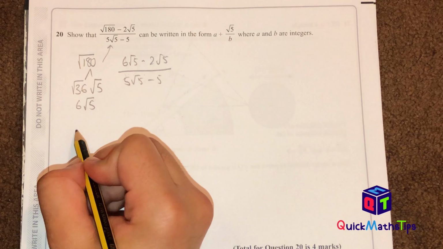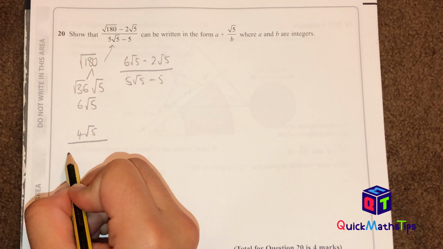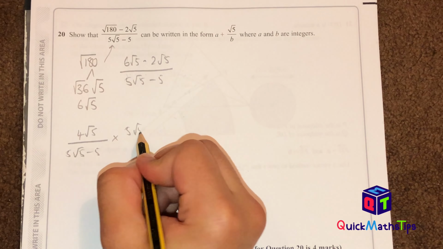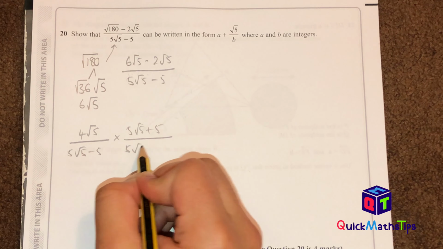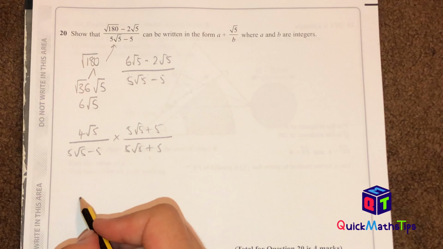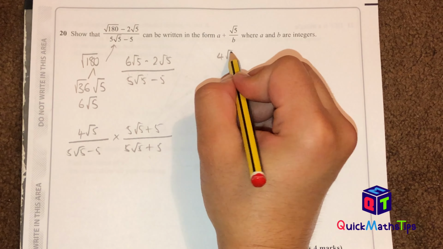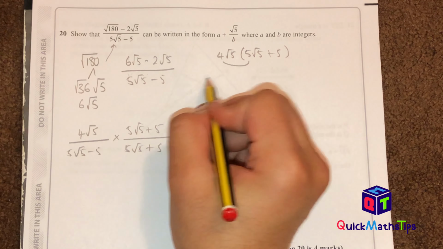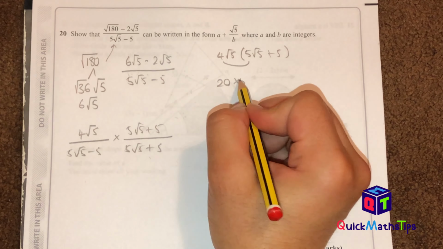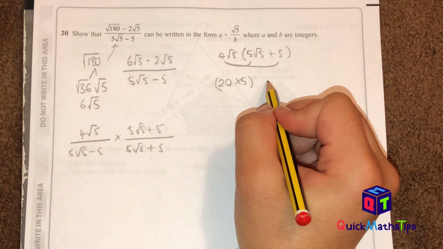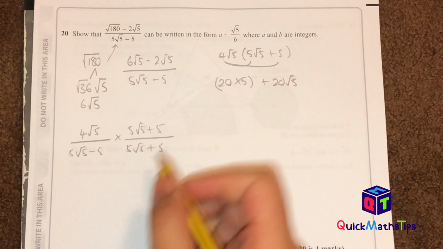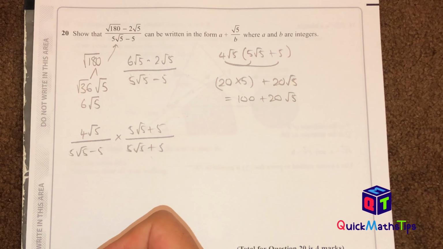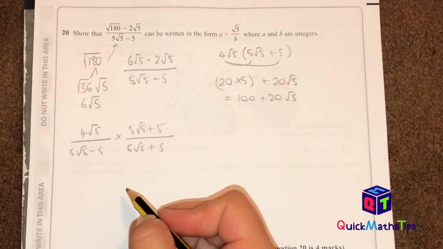6 root 5 take away 2 root 5 is left with 4 root 5. So I've got 4 root 5 over 5 root 5 minus 5. I now need to rationalize it, so I'll multiply with 5 root 5 plus 5 over 5 root 5 plus 5. I've got the top bracket, let's expand that. So 4 root 5 multiplied by 5 root 5 plus 5. 4 times 5 is 20, and then root 5 times root 5 is 5, so I've got 20 times 5. 4 root 5 times 5 is plus 20 root 5. This simplifies to give me 100 plus 20 root 5. Now the bottom brackets, I'll do that here.